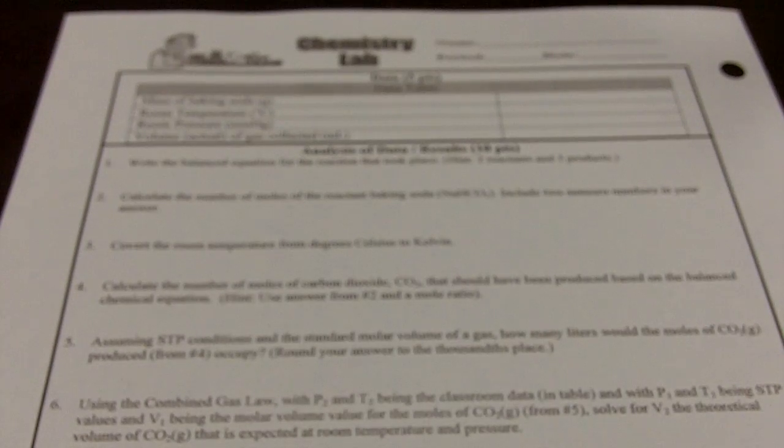Number 4, in that one there, you are calculating the number of moles of carbon dioxide. It also gives a hint there that you're to use the answer from number 2 and a mole ratio. With the balanced equation from number 1, you're going to use that mole ratio that relates the amount of moles of carbon dioxide to the amount of moles of NaHCO3 and calculate the moles of CO2 that results.